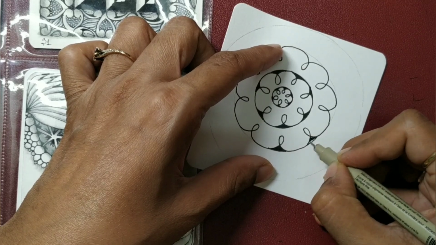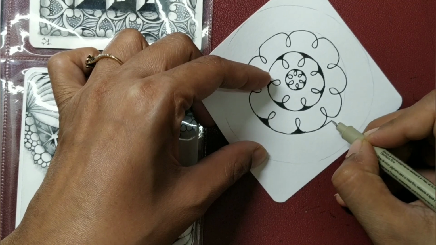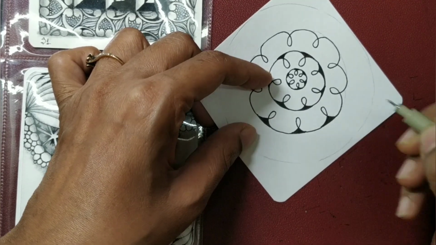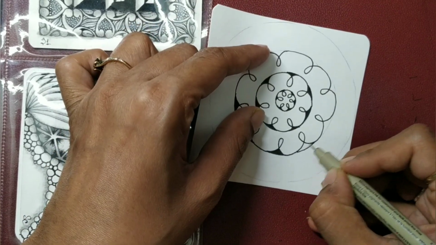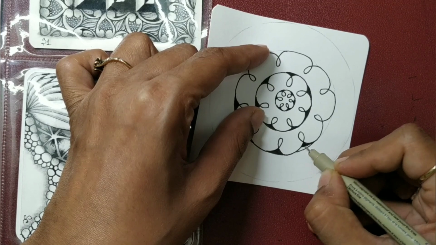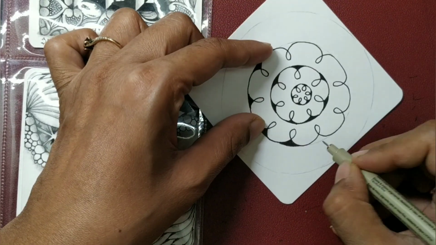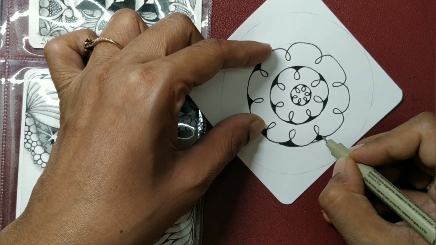The strokes are very much like a cursive E, and it is also a tangle called eek. However, in eek we draw these loops from both sides, so I would have a consecutive loop coming from the other side also. That's the tangle eek. However, in the fragment we generally use one side to form a flower.